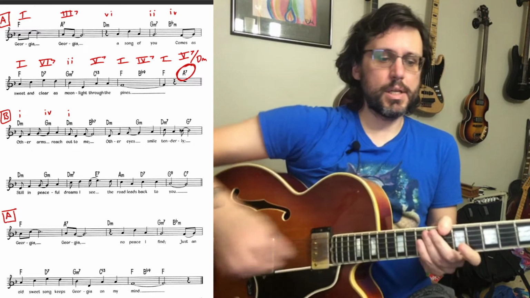So the flat 6 is usually going to be followed by the 5 in a minor key, but it isn't in this case. Flat 6. And then we're just doing the same thing. 4. Here, let me put key center. Whoops. Key center D minor.